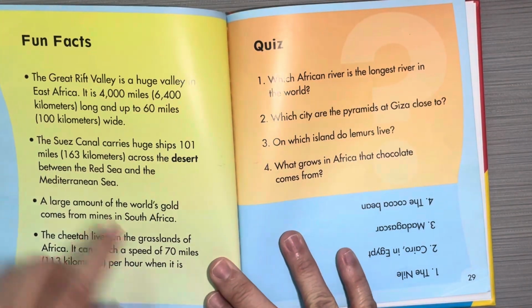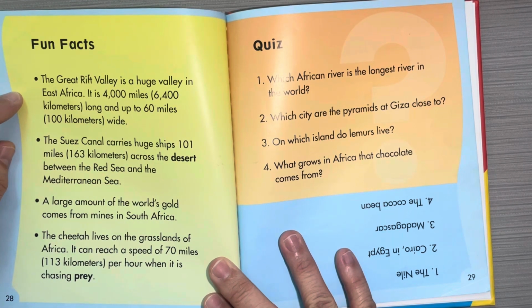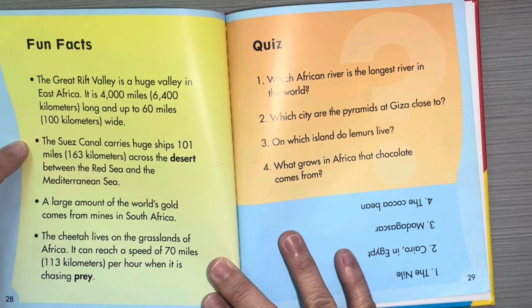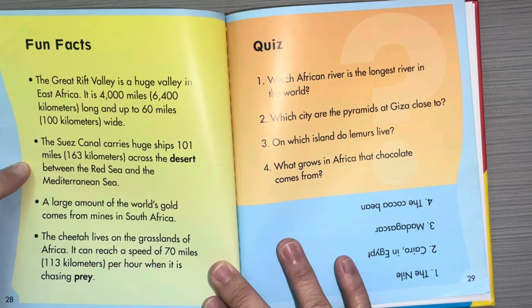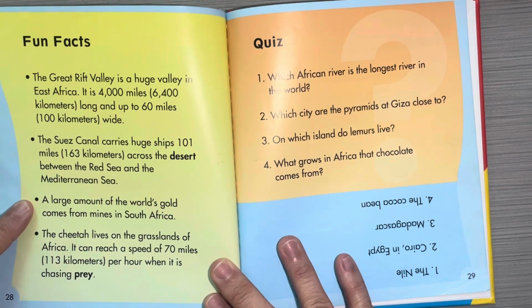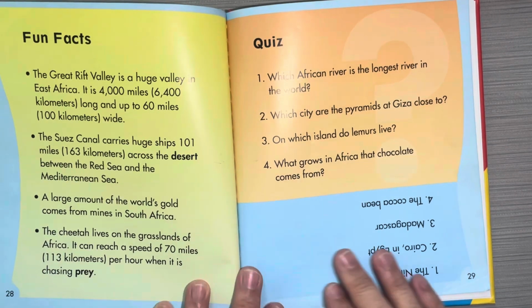Fun facts. The Great Rift Valley is a huge valley in East Africa. It is 4,000 miles long and up to 60 miles wide. The Suez Canal carries huge ships 101 miles across the desert between the Red Sea and the Mediterranean Sea. A large amount of the world's gold comes from mines in South Africa. The cheetah lives on the grasslands of Africa. It can reach a speed of 70 miles per hour when it is chasing prey.